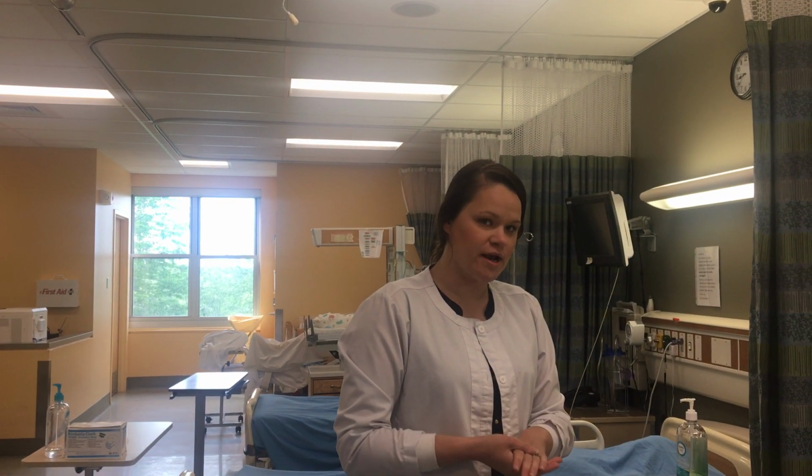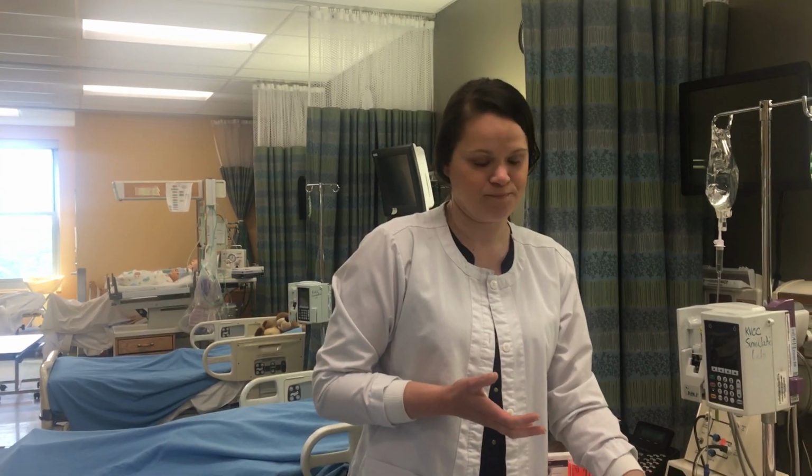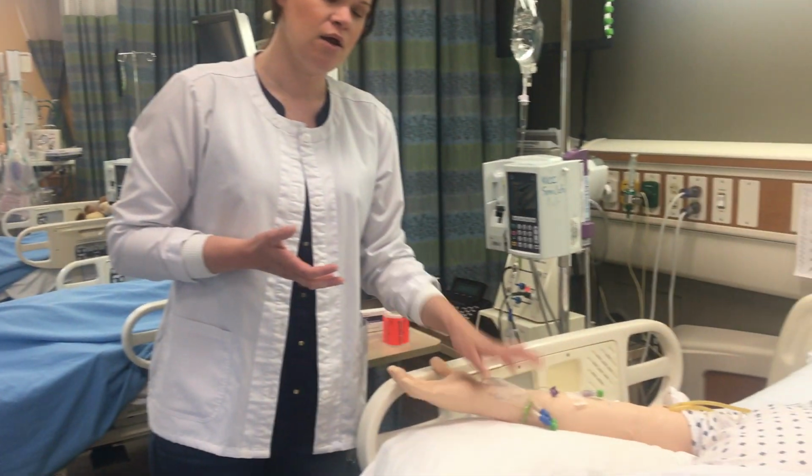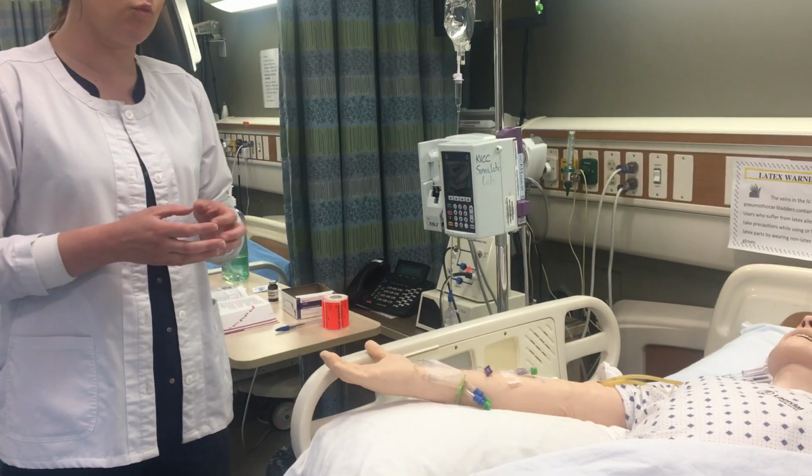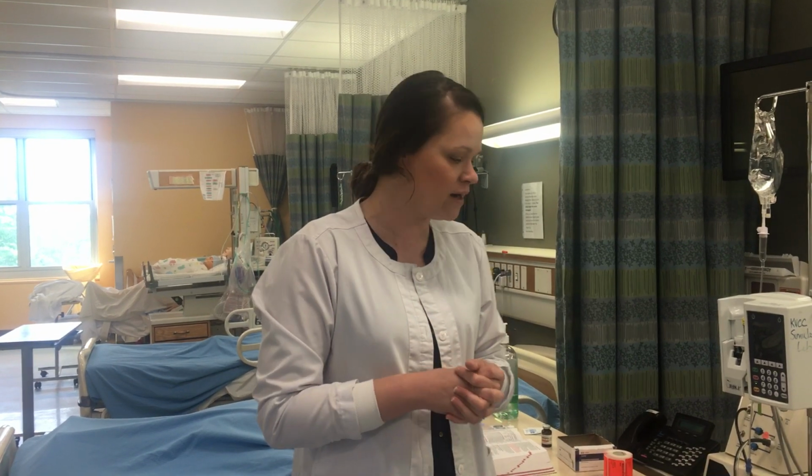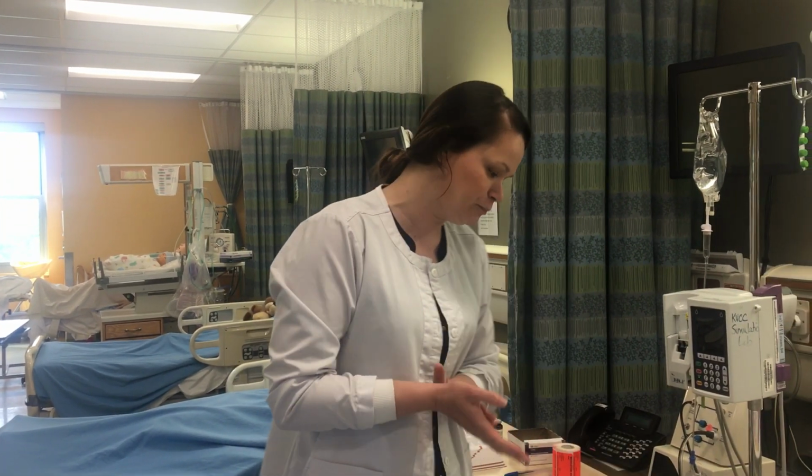So the first skill that I'm going to perform is the demonstration of an IV push or IV bolus medication through a non-running or INT intravenous line. This is a peripheral line. Later in the other video segments, we are going to discuss the administration of an IV push medication through a central venous access line, but for now we're going to focus on the peripheral.